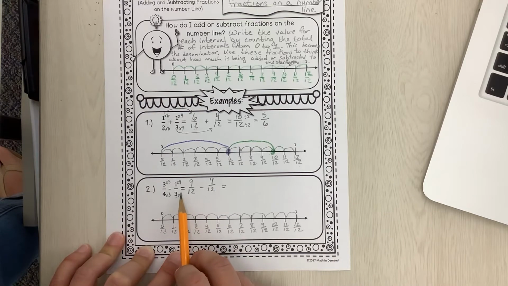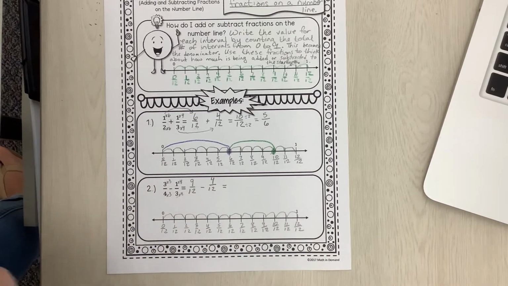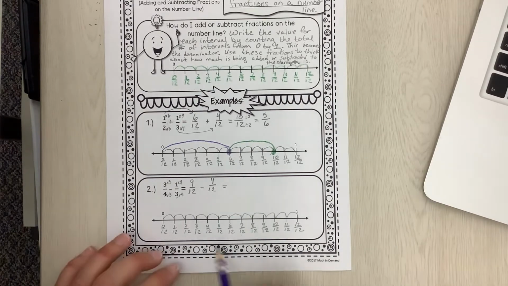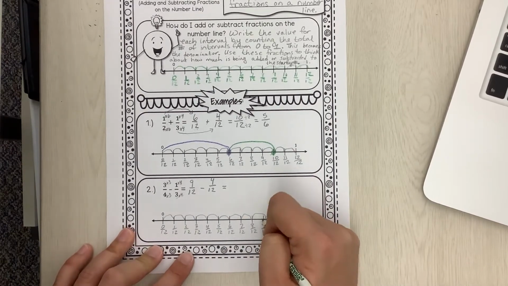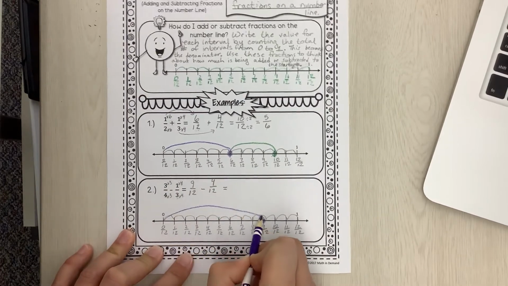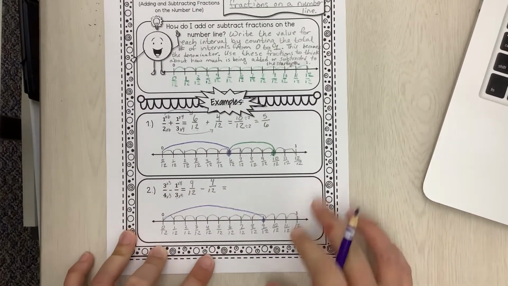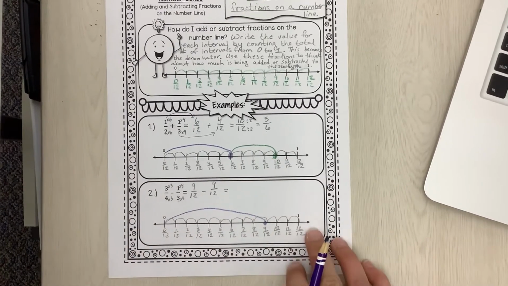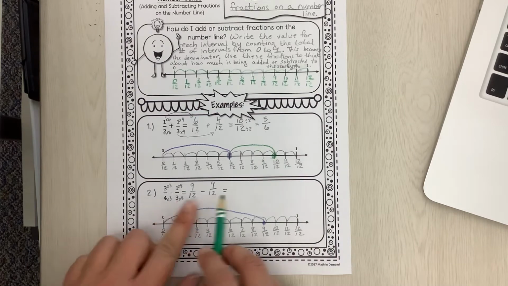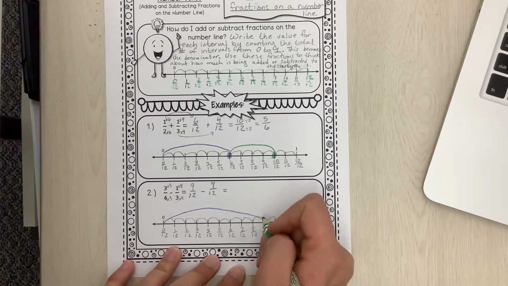Okay, now let's use our number line to draw a picture of what this looks like. So we are going to go 9 twelfths, from 0 to the 9 twelfths. And now we're going to subtract. If you remember, when we subtract, we go backwards. So 9 twelfths, and I'm going to subtract 4 twelfths.